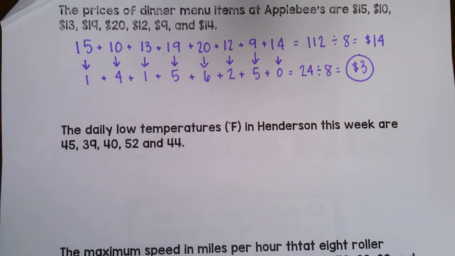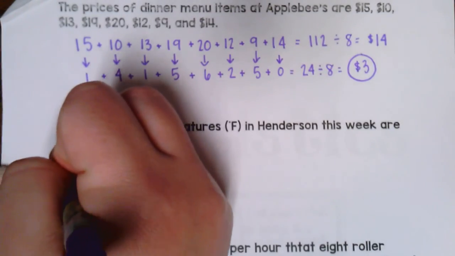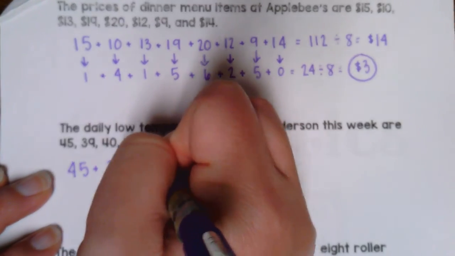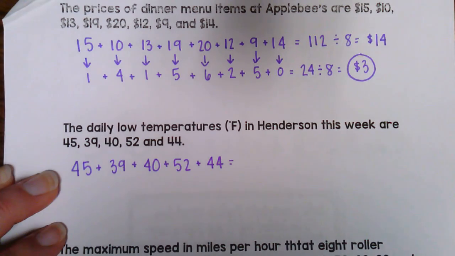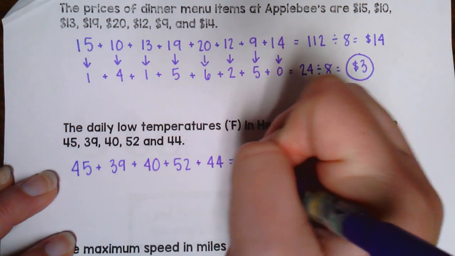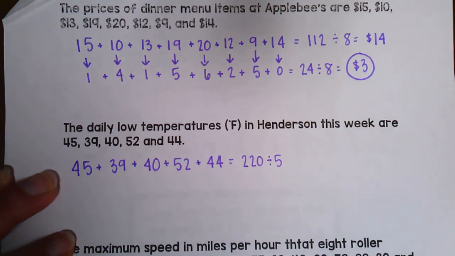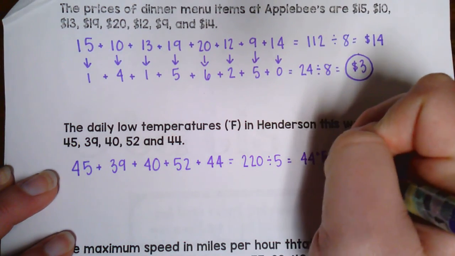Okay, the daily low temperatures in degrees Fahrenheit in Henderson this week are 45, 39, 40, 52, and 44. So I'm finding the average. I'm going to add those all together. I get 220. Dividing it by 5 is 44 degrees. Okay, so that's our average.